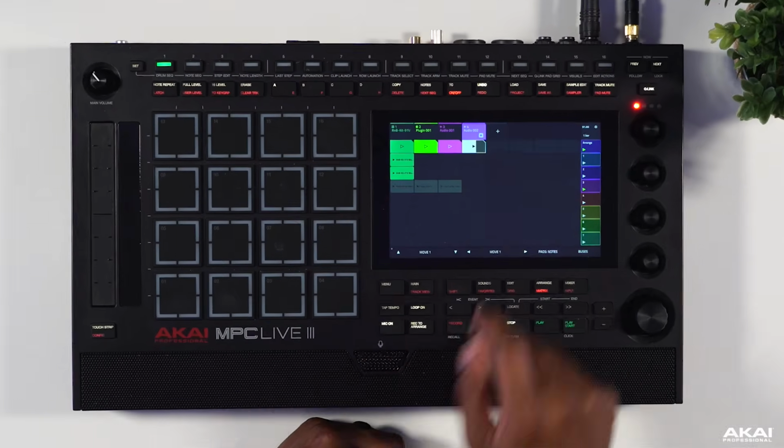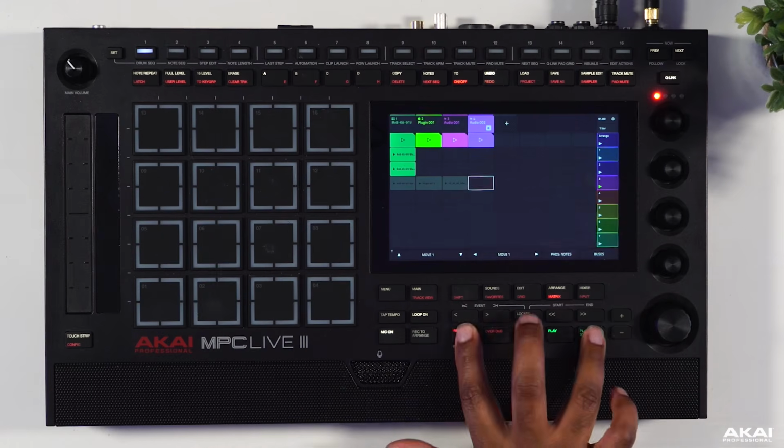Now let's add some of our own vocals using the built-in microphone in the MPC Live III. And we're going to record into this slot here.